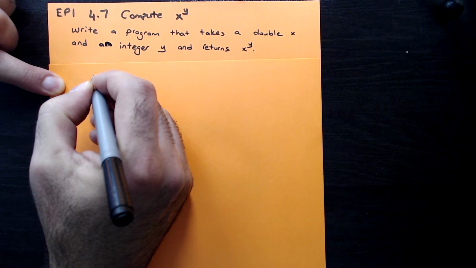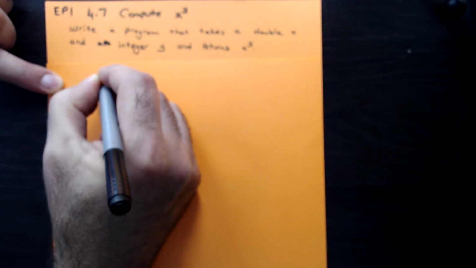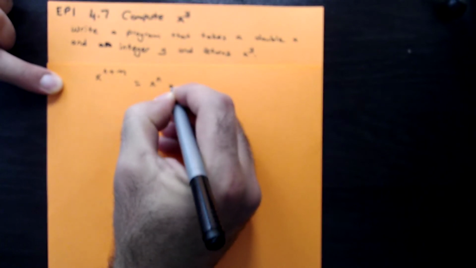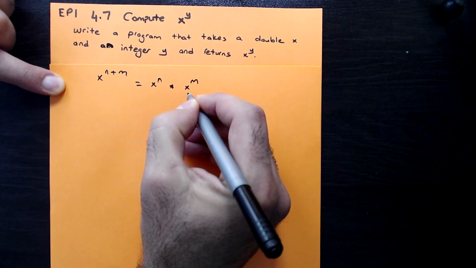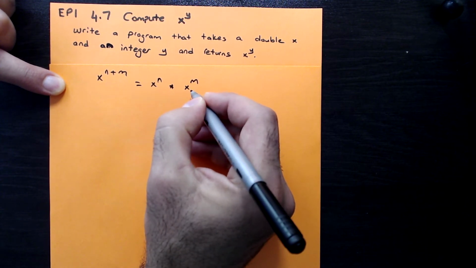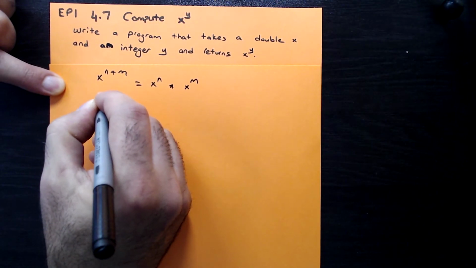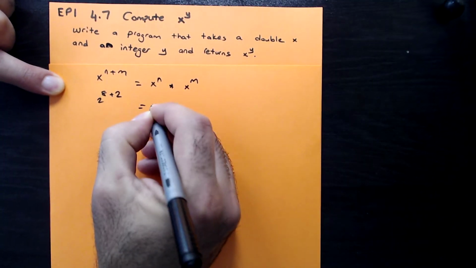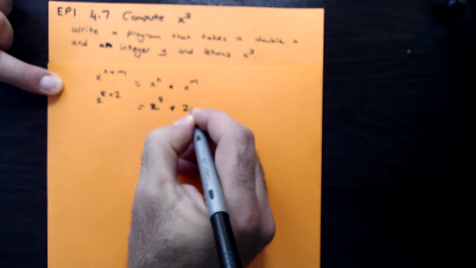exponentiation in mathematics, right? So for example, if you have x to the n plus m, that's the same thing as x to the n times x to the m, right? This is a property that's worth calling out because the solution takes advantage of this. So in concrete terms, 2 to the 10, which is 8 plus 2, is the same as 2 to the 8 times 2 to the 2.